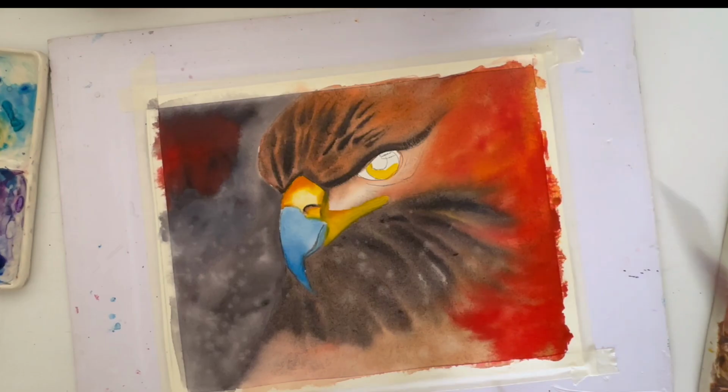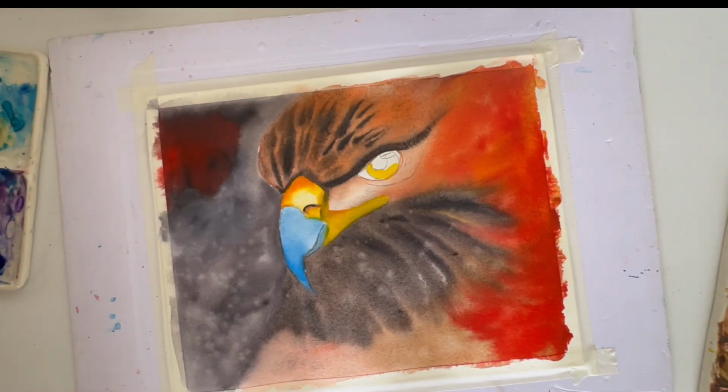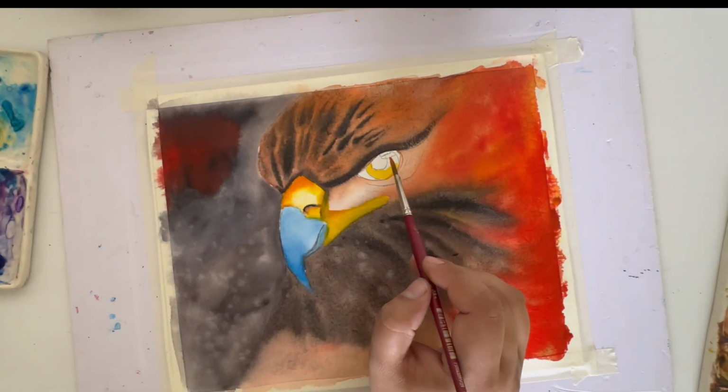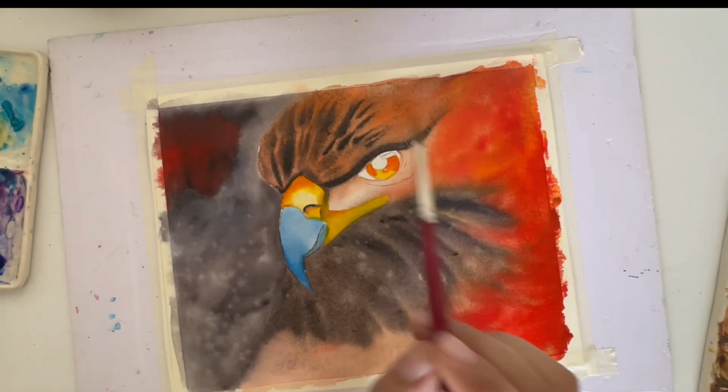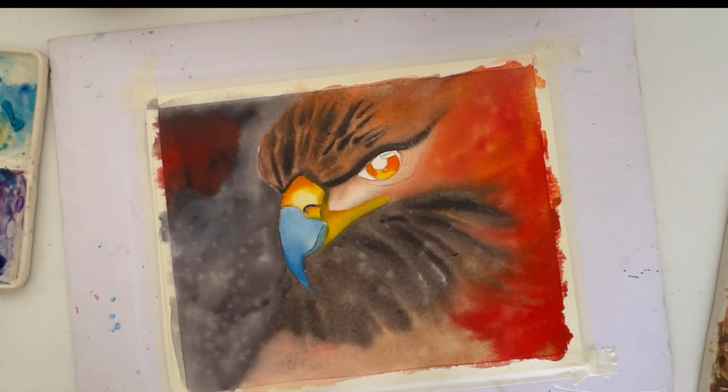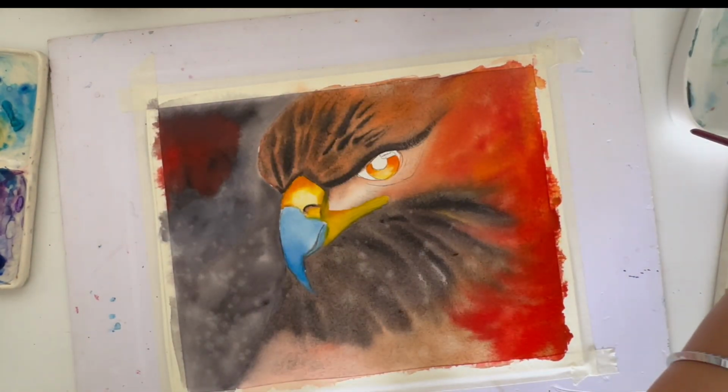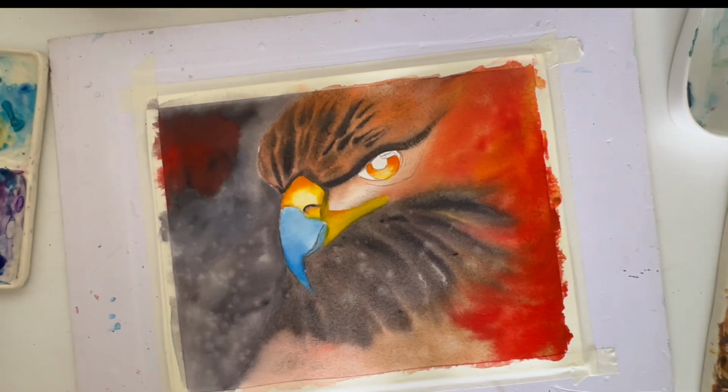So we start with a light color. As you already know by now, if you're painting along with me for a long time, or if you're just here, then you should know that in watercolors, painting goes from light to dark, unlike acrylics and oil where we go dark to light. So we are painting the light values first and then dark.